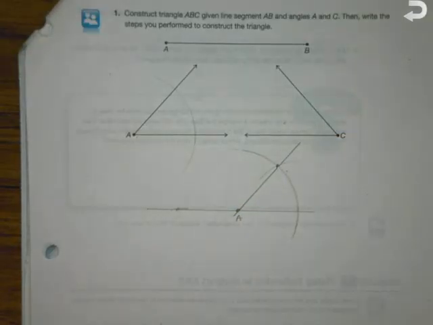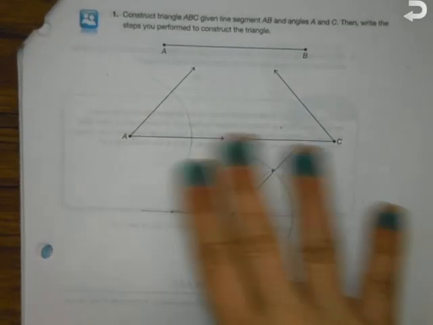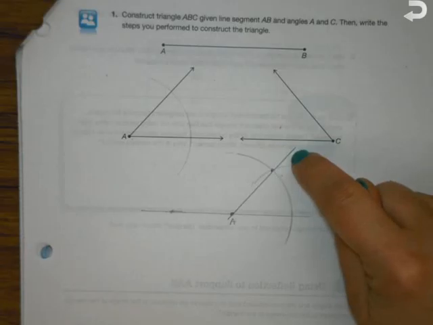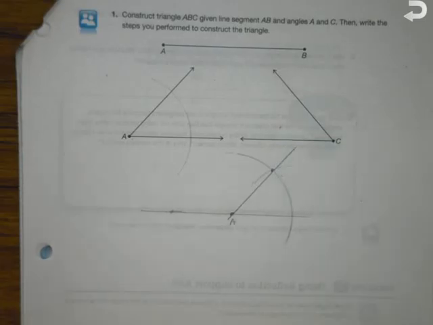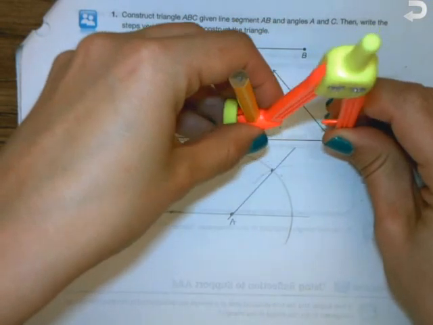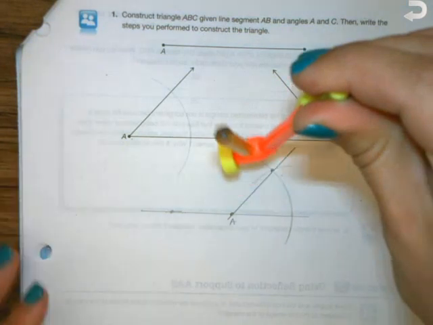Here's what I want you guys to do next. Now let's do angle C, but we're going to draw it right on top of angle A. So we're going to use this line that we just drew to make angle A as the base for angle C. We've done this once before, remember? So do the exact same thing, draw an arc through angle C, and have you guys follow along with me. Okay.